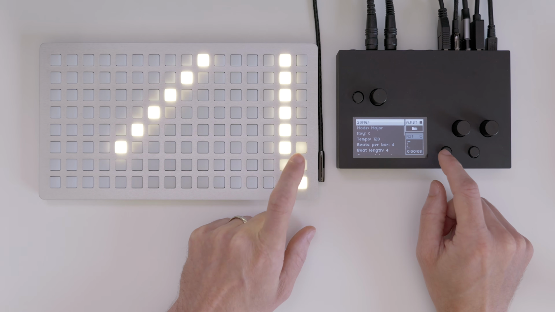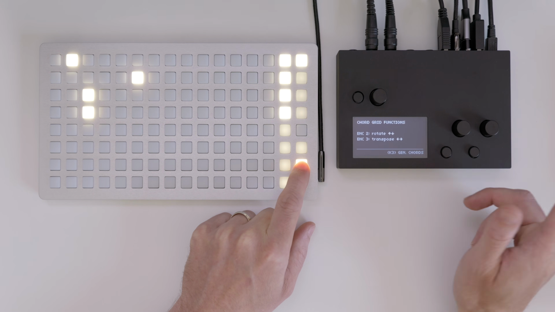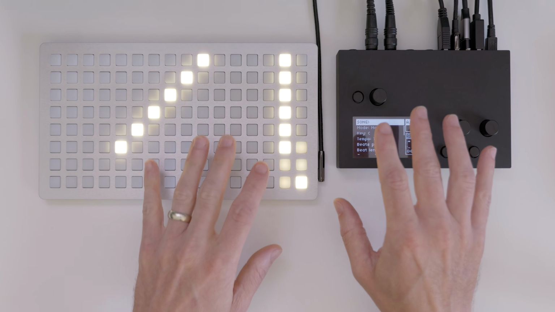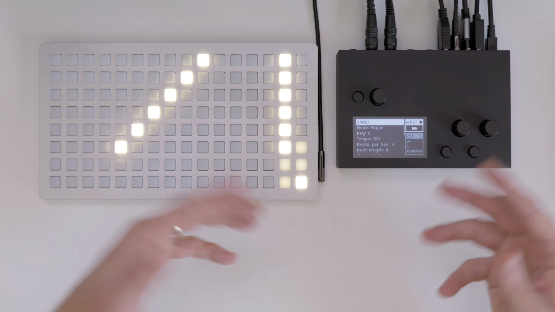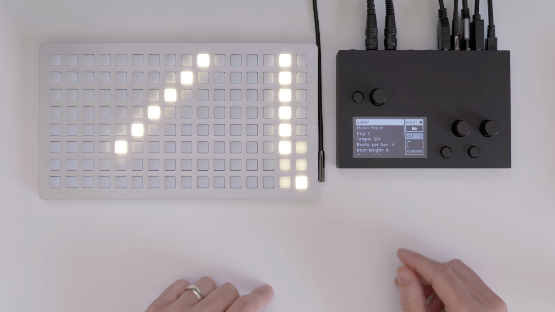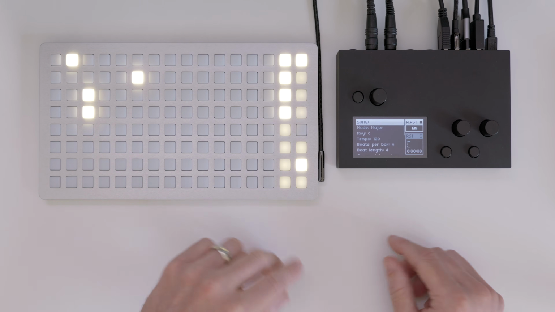This is available for chords too, but I don't want to do that because it's going to randomize our whole song. There's a few other related parameters that get changed when you do that generation, so just be aware that it is destructive in nature. But that's a fun way to just get some ideas going.